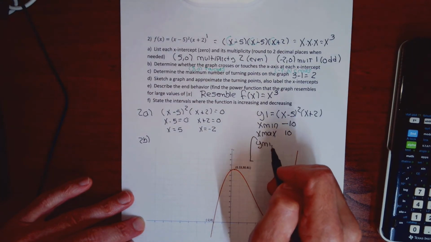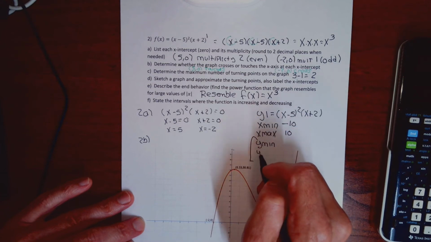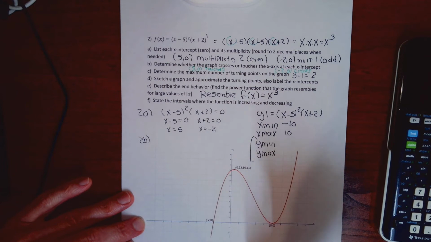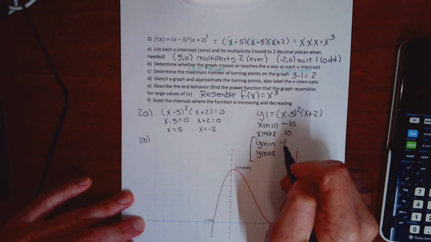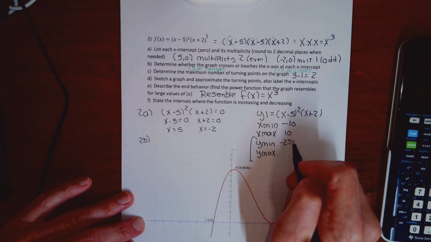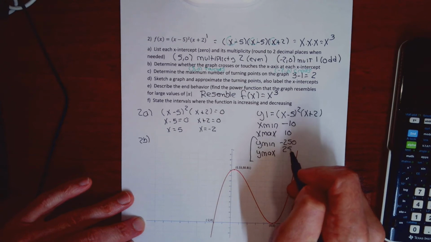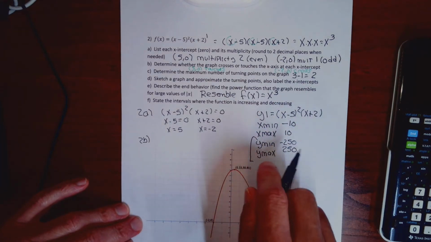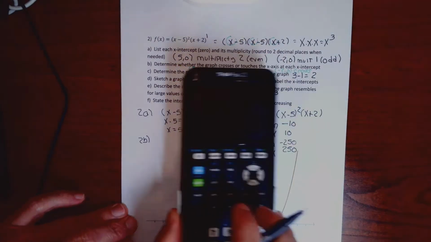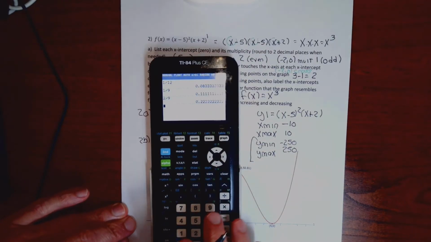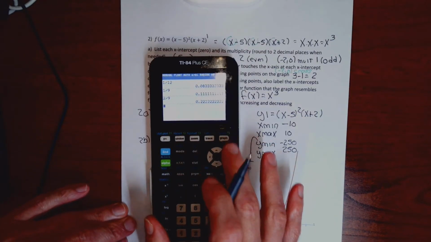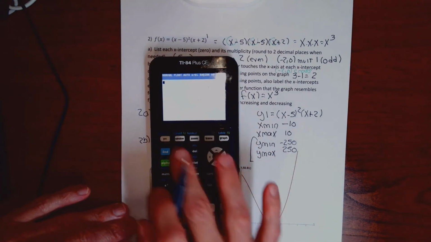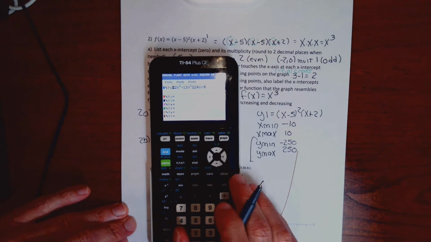If I don't have the graph in front of me, these graphs could have y's that are shockingly large. I usually start out with my y's really big, and then I make them smaller if I can. So I'm going to turn my y equals on.